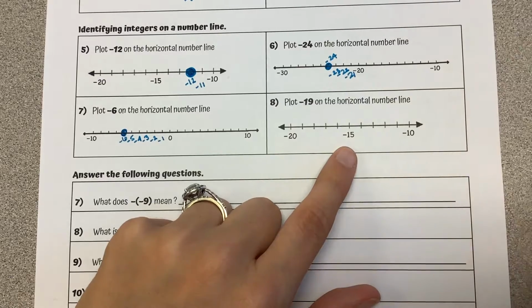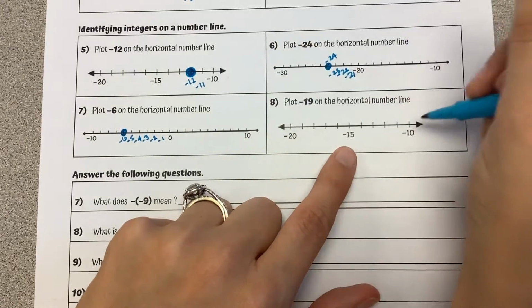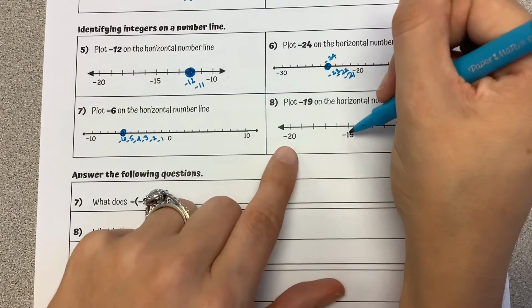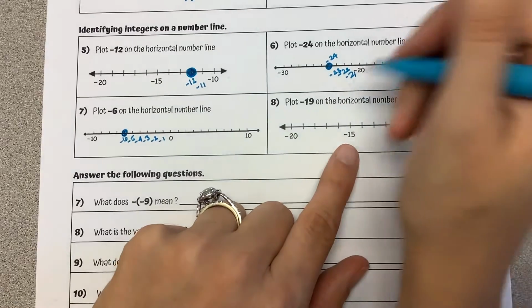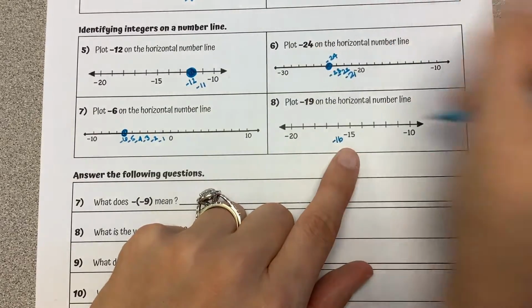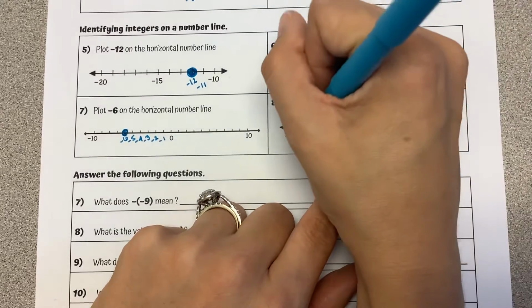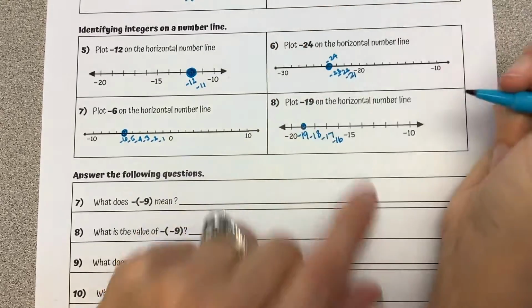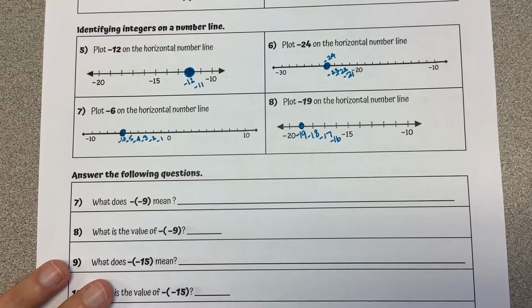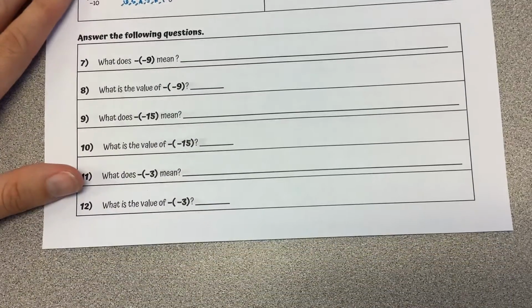Same thing here. -19. So we've got -10, -15, -20. I can start at -15. This is -16, -17, -18, -19. So that's identifying from a number line and plotting on a number line.